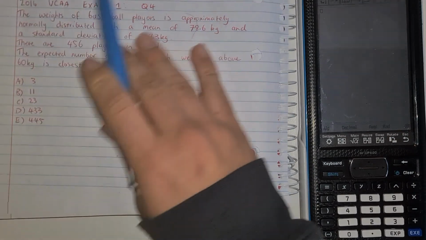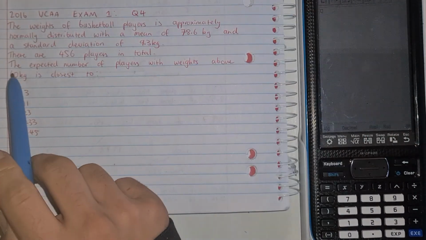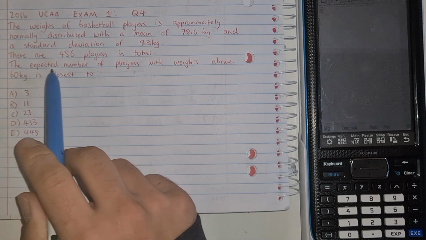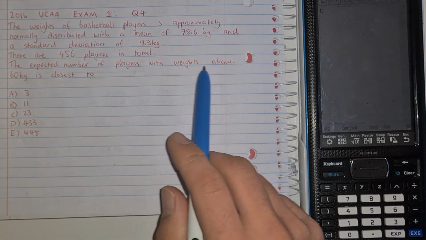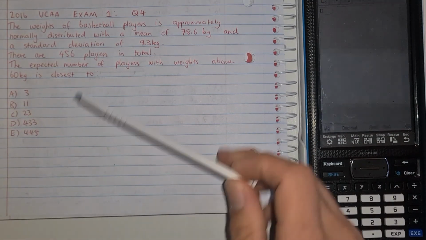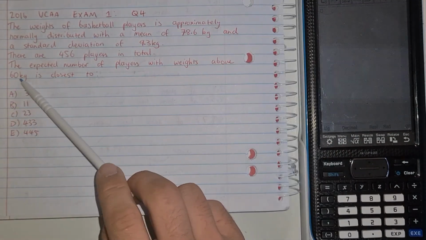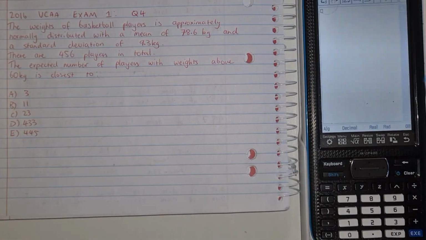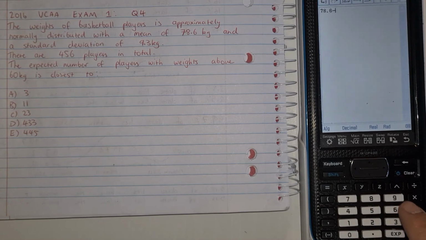The question asks, what is the expected number of players with weights above 60 kilograms? So let's see how far 60 kilograms is from the mean. So we've got 78.6. Let's minus 1 standard deviation, so minus 9.3. All right, so 69.3. Let's minus 1 more standard deviation, and we get 60.